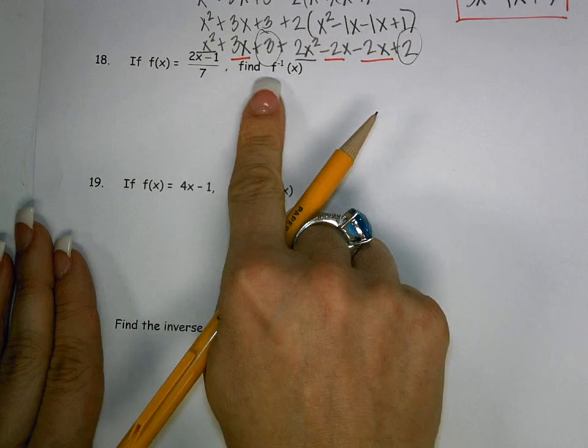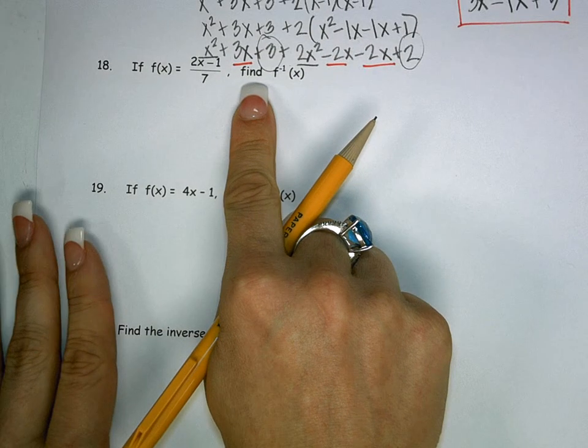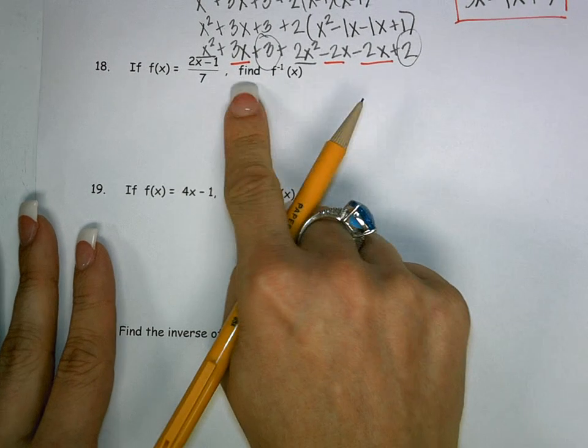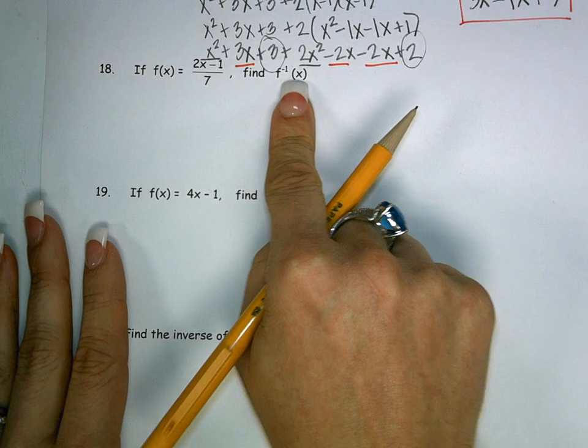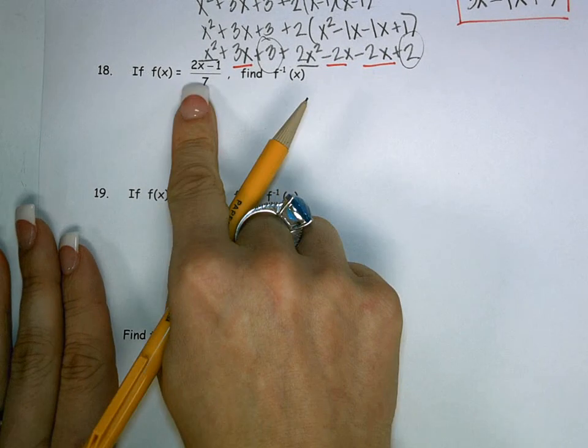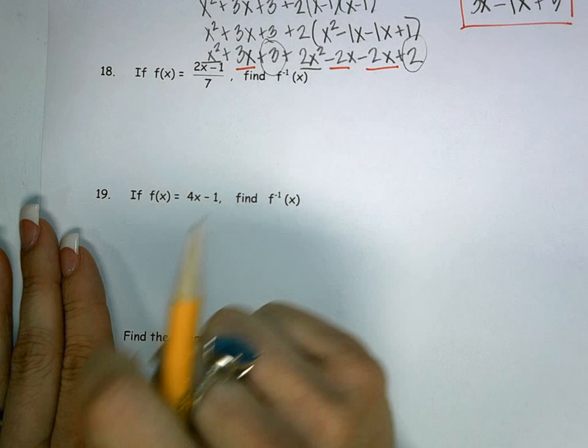For number 18, this is asking you to find the inverse, okay? It doesn't say the word inverse, but remember, this is inverse notation. So to find the inverse of something, we have to know it is a function. Is this a function to begin with?